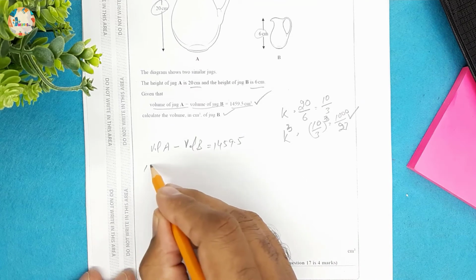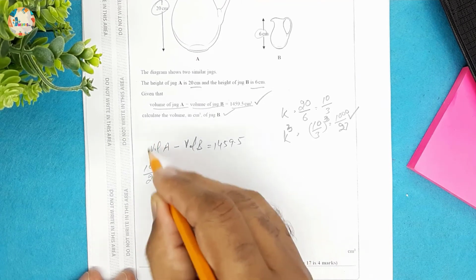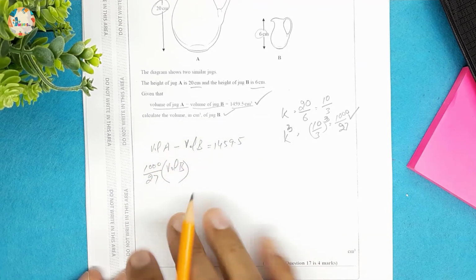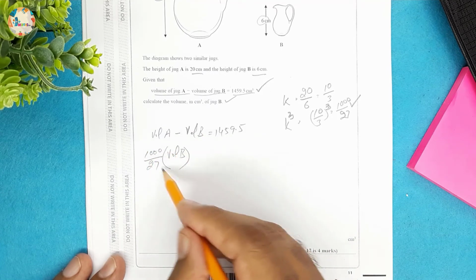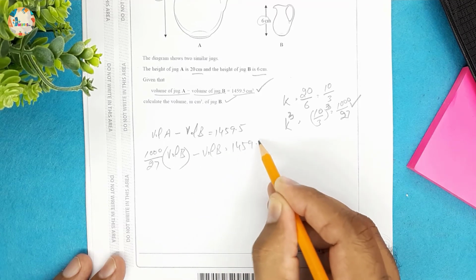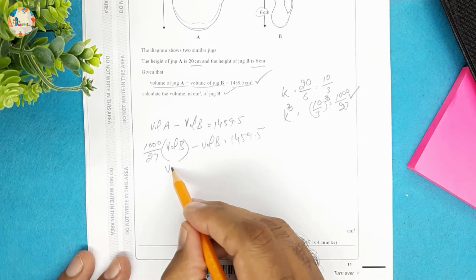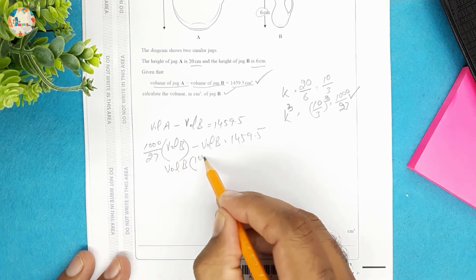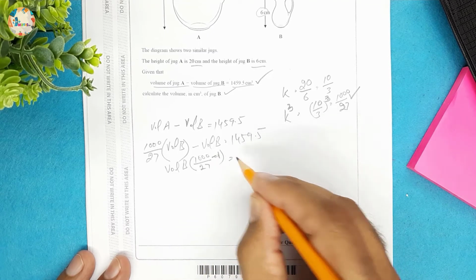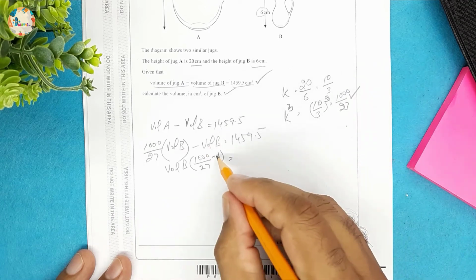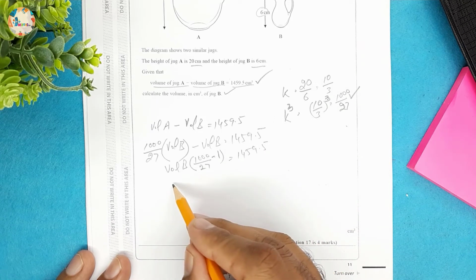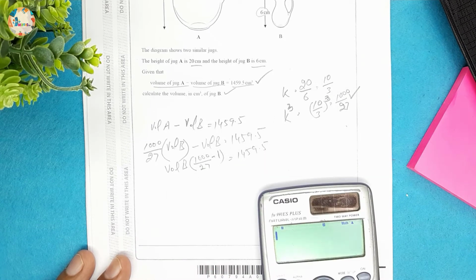So we will write here 1000 over 27 into volume of B. Instead of volume of A, we can write this factor multiplied by volume of B, minus volume of B will be equal to 1459.5, and from here we can take volume of B common, and inside will be 1000 divided by 27 minus 1, and this will be equal to 1459.5.